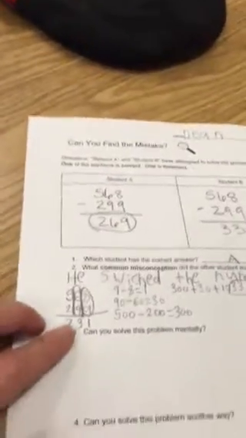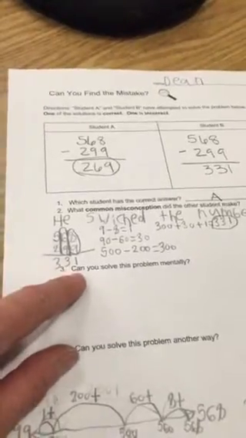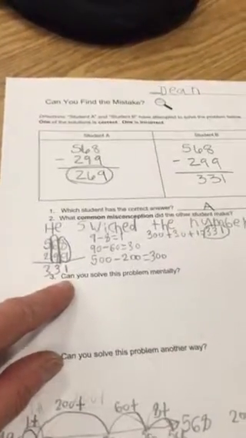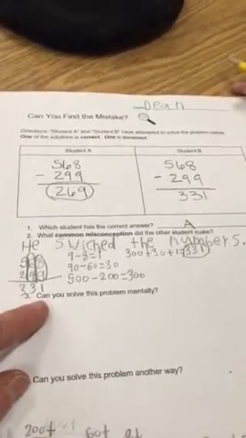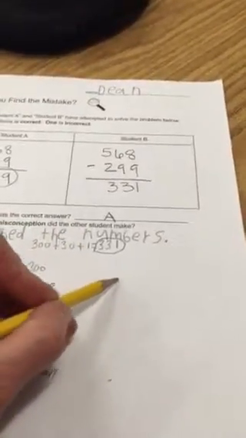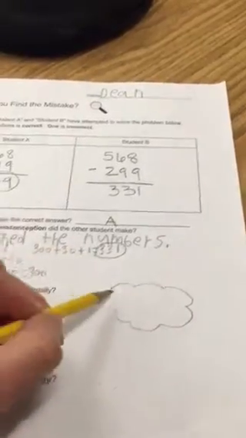So we haven't done a lot of this in group yet, but we're going to be doing this in the third quarter. Question 3 asks, can you solve this problem mentally? So what we have been doing in our group, I'm going to borrow this pencil, we've been doing some estimation. Remember we've been drawing these thought bubbles?